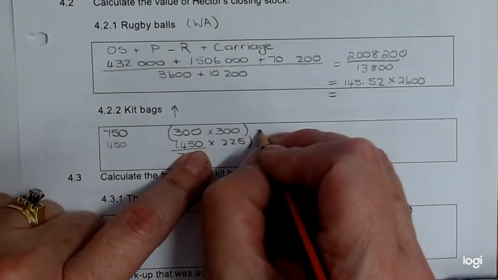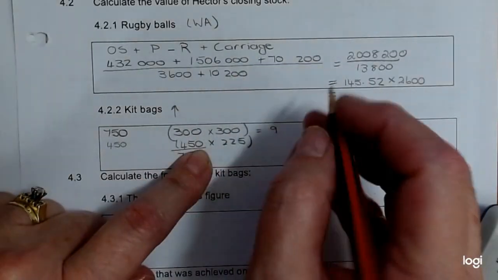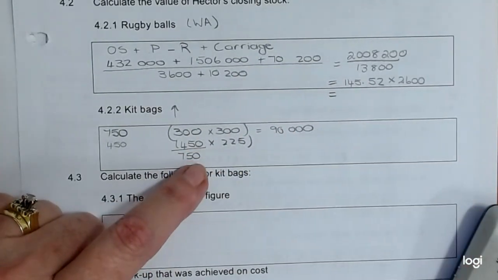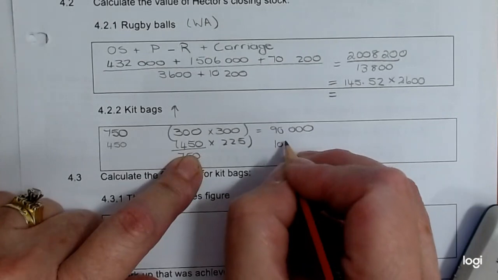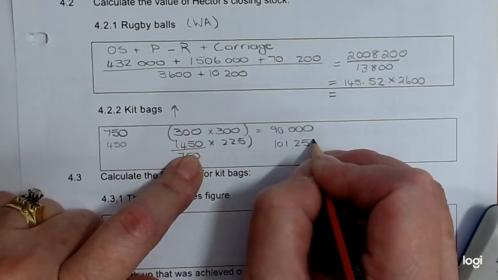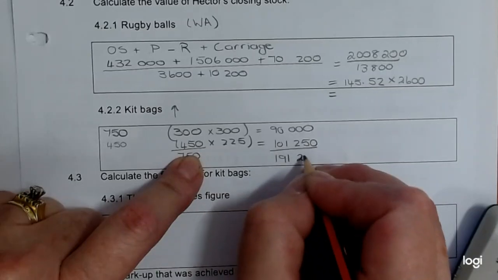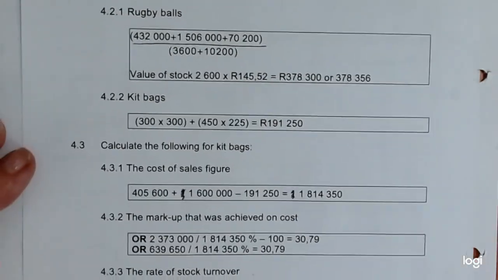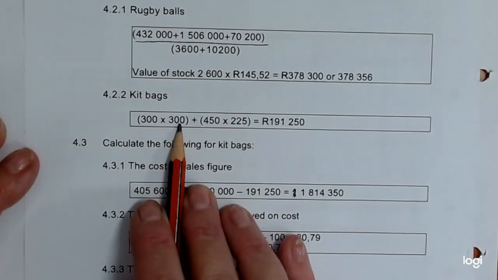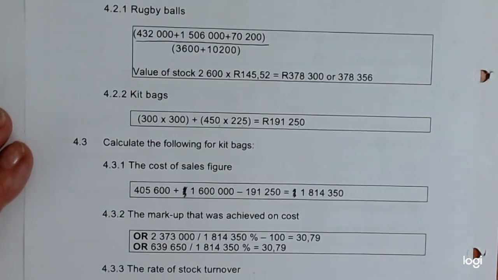So here I've got 300 times 300 is 90,000, and I've got my 450 times 225 is 101,250. And together, that's going to give me my value of my closing stock using the FIFO method. Let's just see here the way they've done that. 300 times 300, 450 times 225.